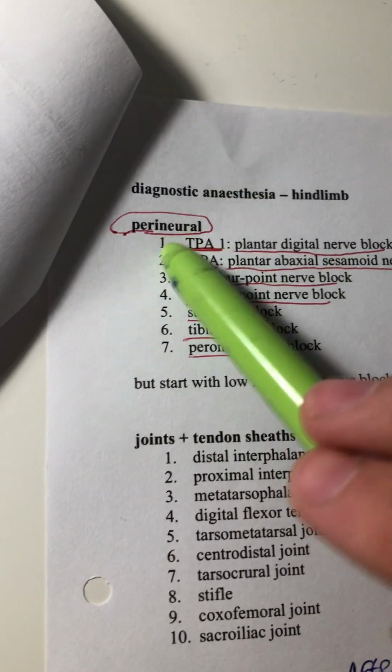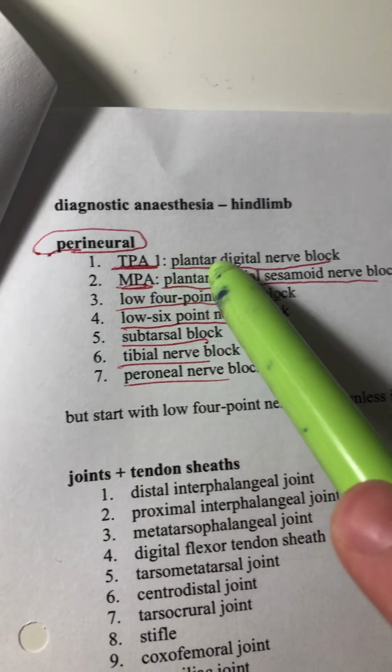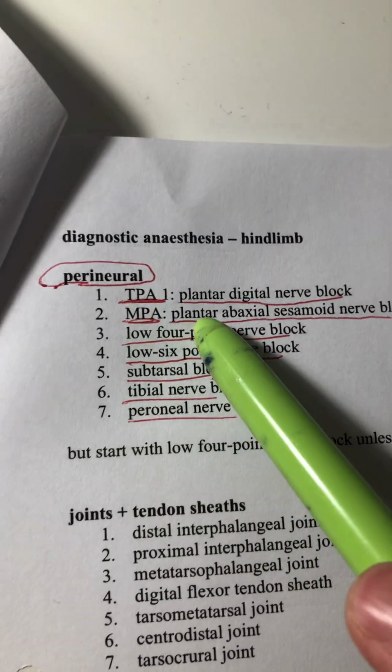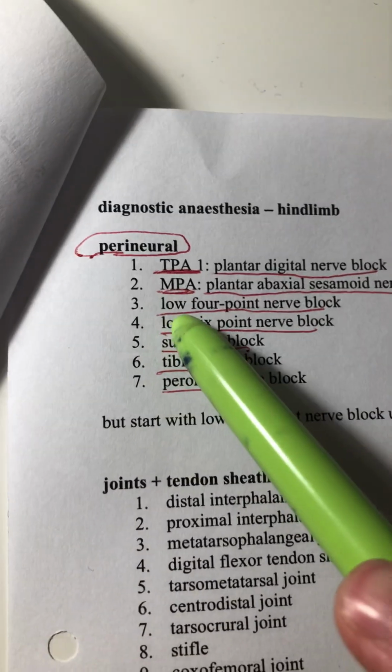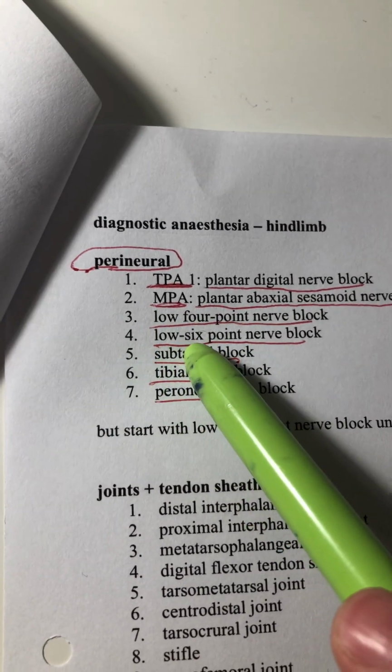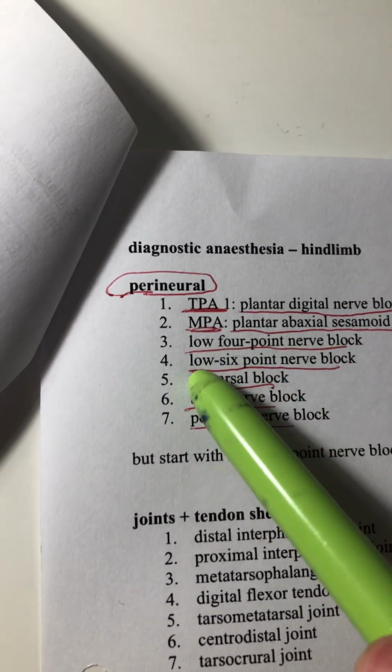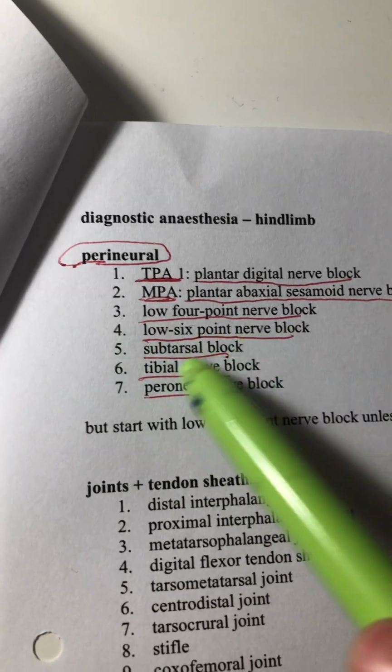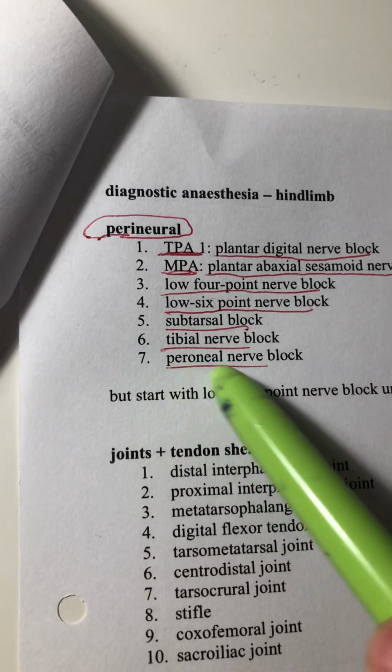And on the hind limb, you have the peroneal, so the TPA, plantar digital nerve block, the MPA is the plantar abaxial sesamoid nerve block, the low 4-point nerve block, the low 6-point nerve block, the subtarsal block, the tibial nerve block, and the peroneal nerve block.